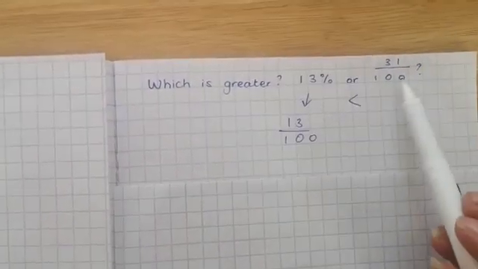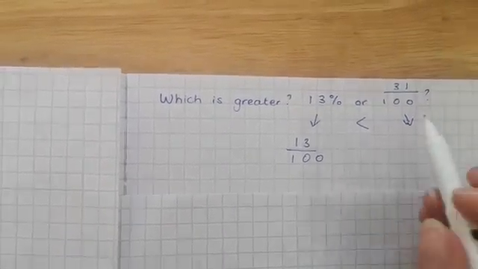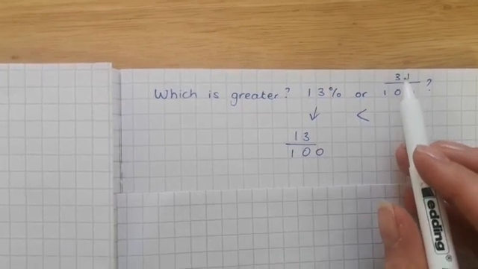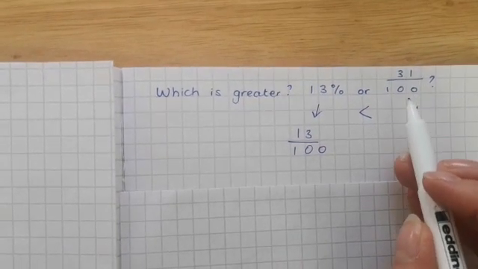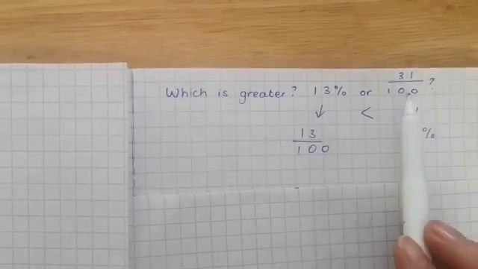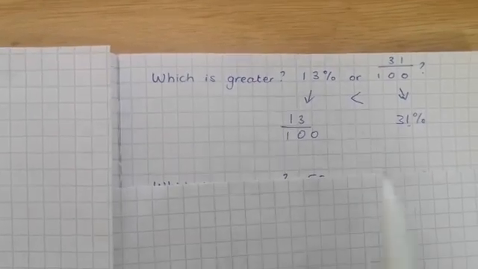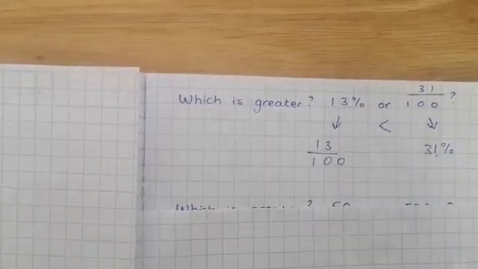Obviously you could have looked at this and changed it to a percentage. If we know that our denominator is 100, we know our percentage is the numerator, so 31 out of 100 is the same as 31%. So this one is bigger. 31% is greater than 13%, or 13% is less than 31%.